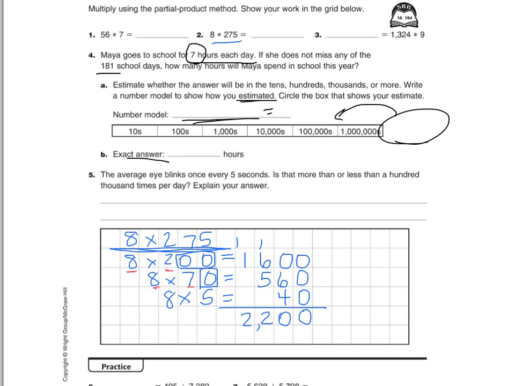And then for the exact answer, they're going to take this and make an actual problem and solve. So they would actually solve 181 times 7. They can use the grid, they can use another sheet of paper, but as long as it's attached.